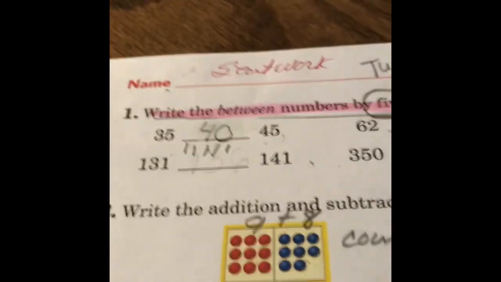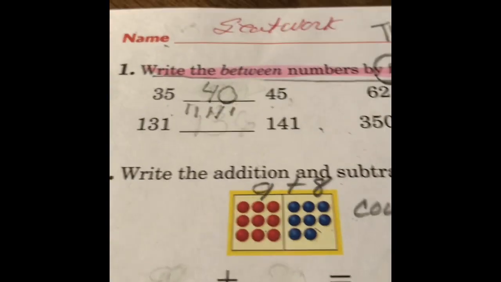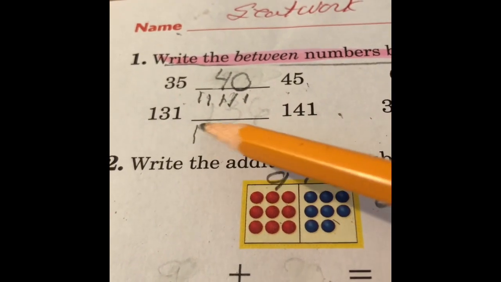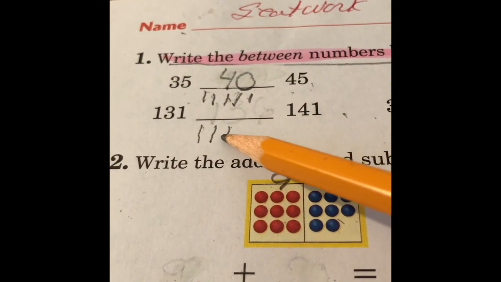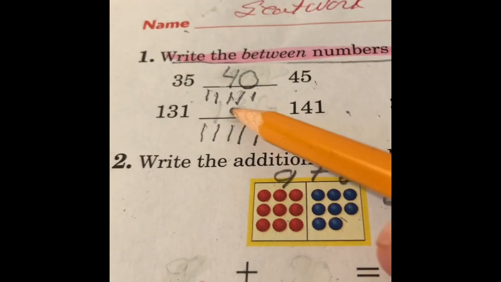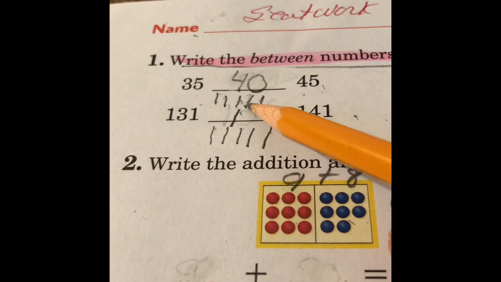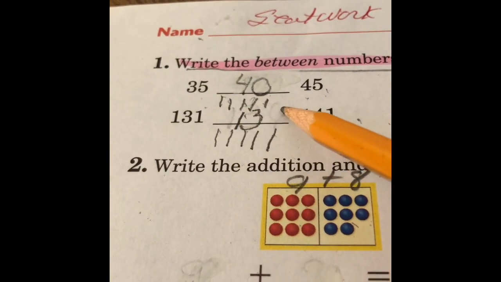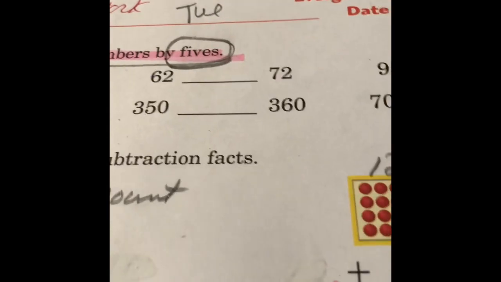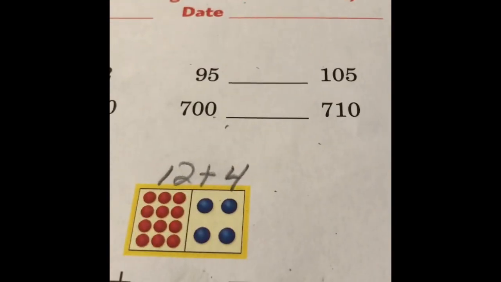Okay, so same thing again, 131. Let's count 5 sticks. 31, 32, 33, 34, 35, 36. My number would be 136. And that's how you do the rest of them. Okay, all of those get done like that.